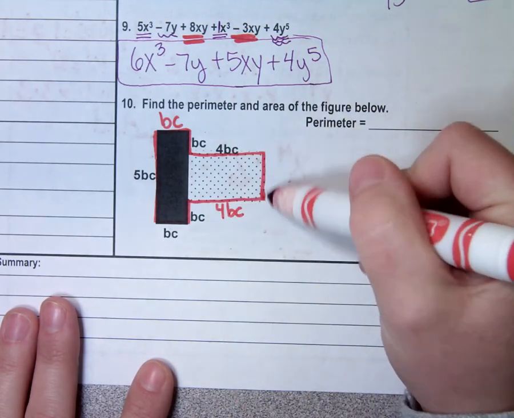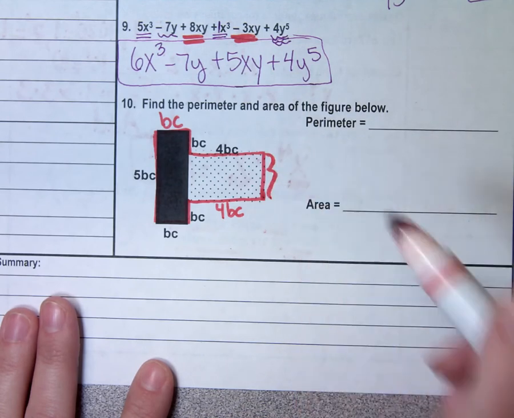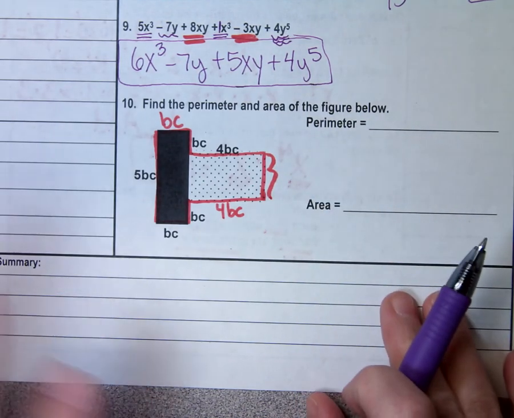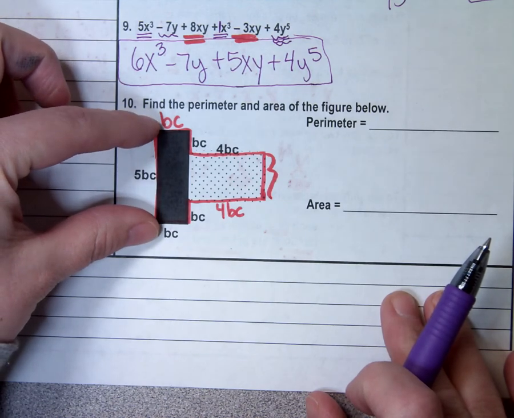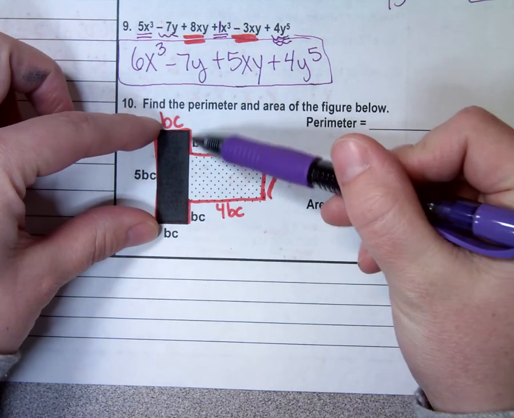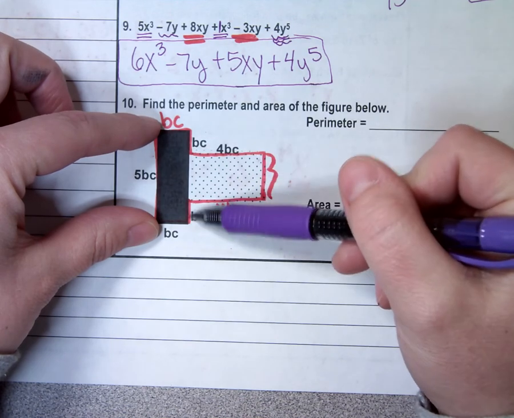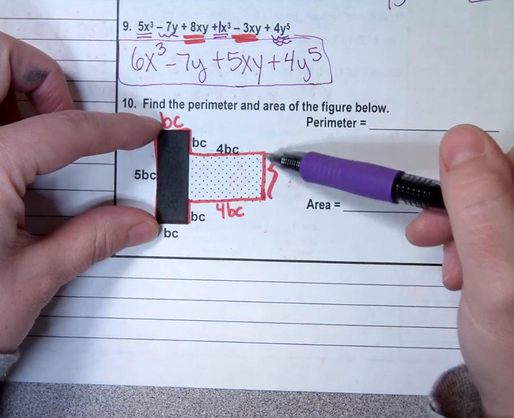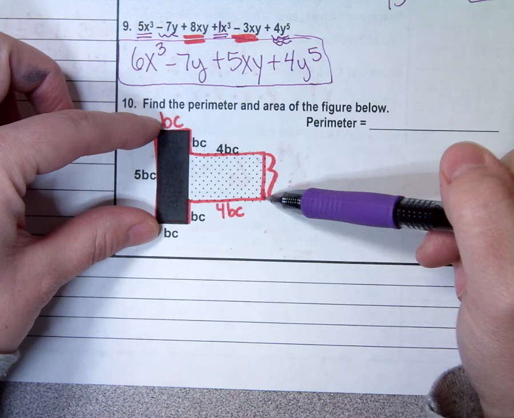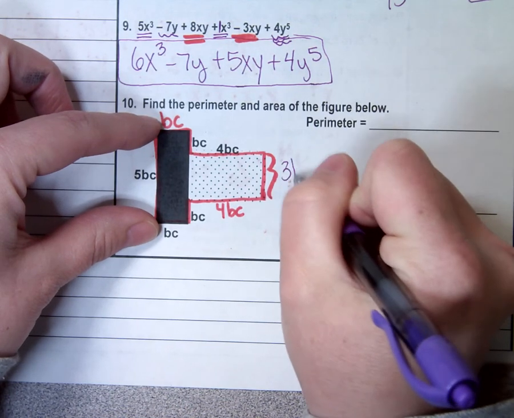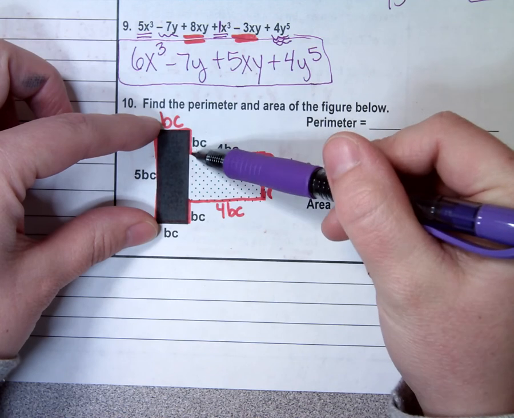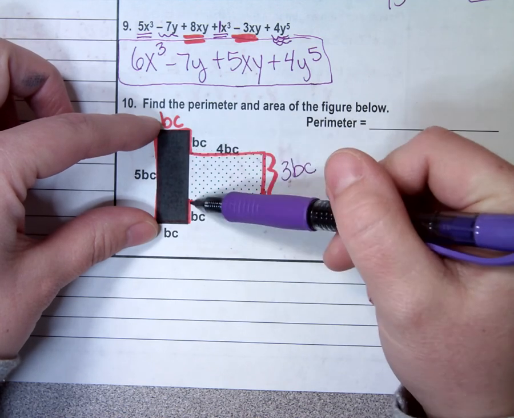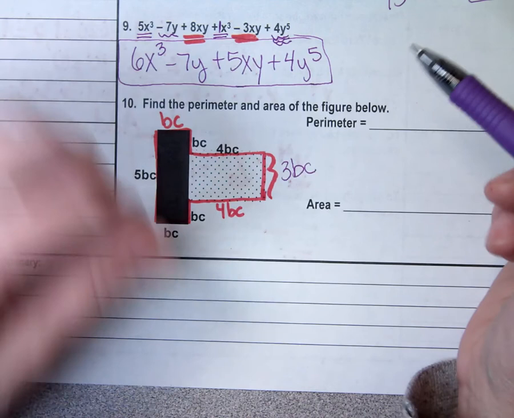Now, I need to figure out this piece right here. So let's talk about that. If this whole thing is 5BC, and this is 1BC, and this is 1BC, how much would this right here be? 3BC. Because the 3BC plus the BC is 4BC, plus the other BC is 5BC.